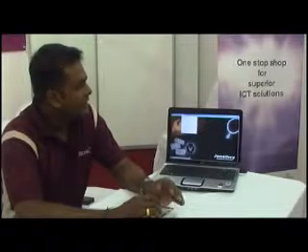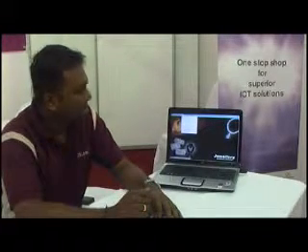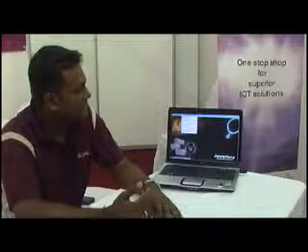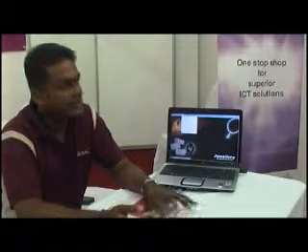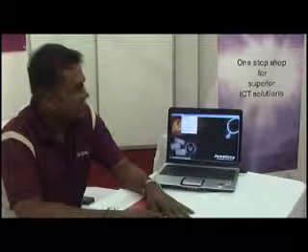Then we have a sales module where we have purchase order, invoicing and receipting, custom orders, sales return, and all other sales related modules. In addition to that, we have a gift voucher system incorporated in the system, and quotations. There is an additional module called quotation printing that also can be integrated in the system. So that's a basic walkthrough of the system.